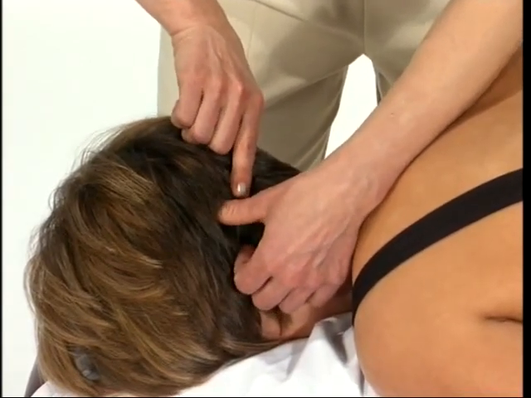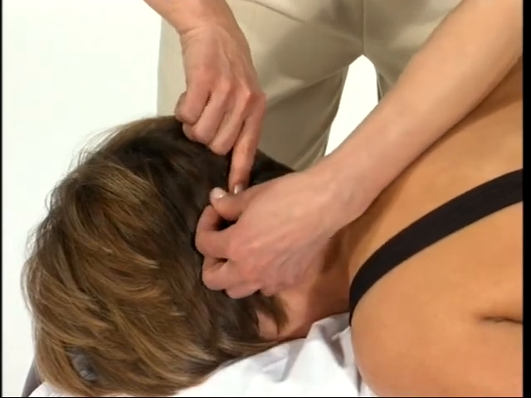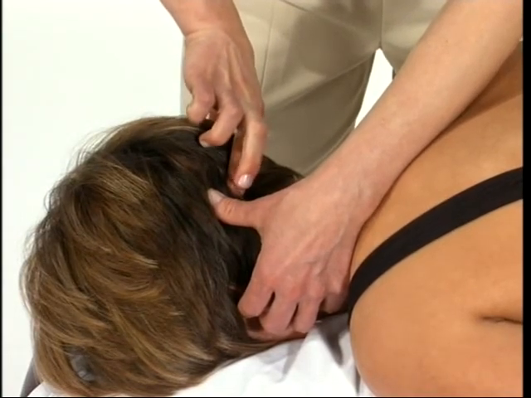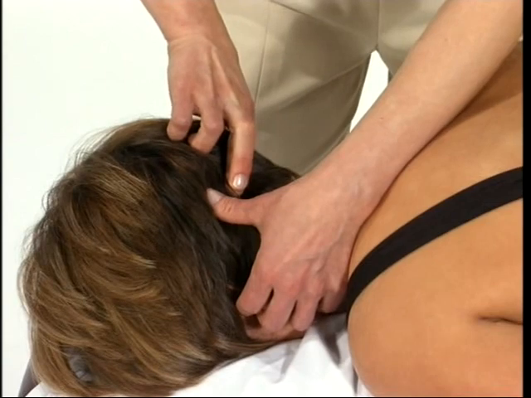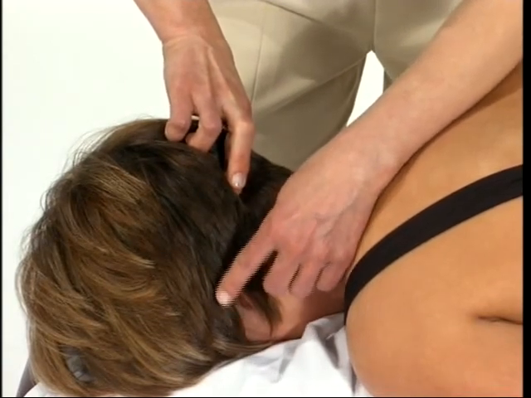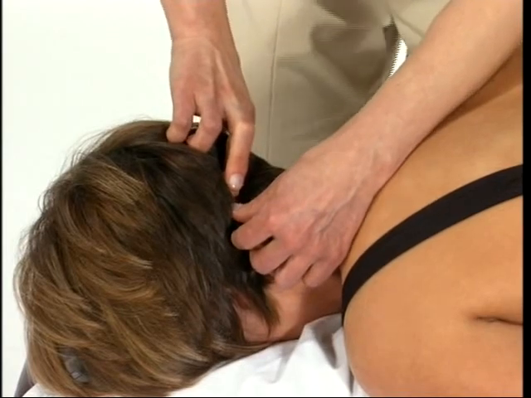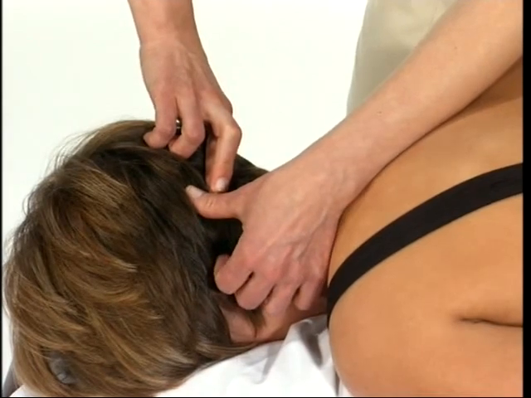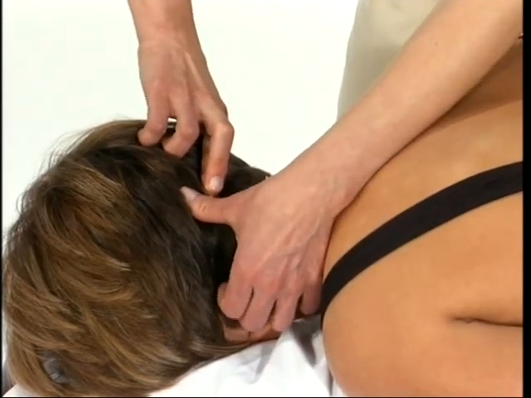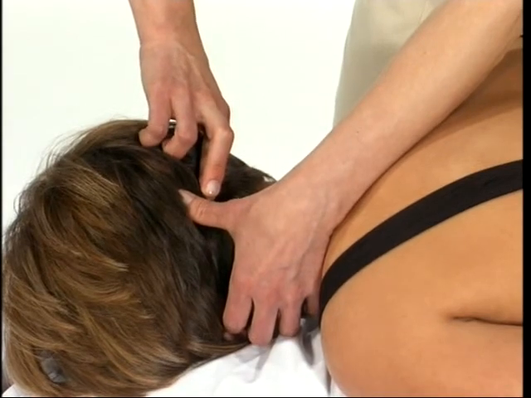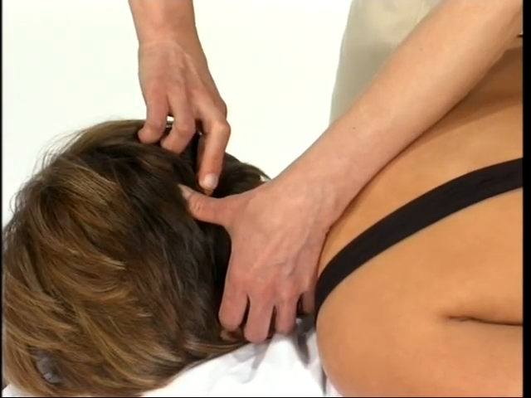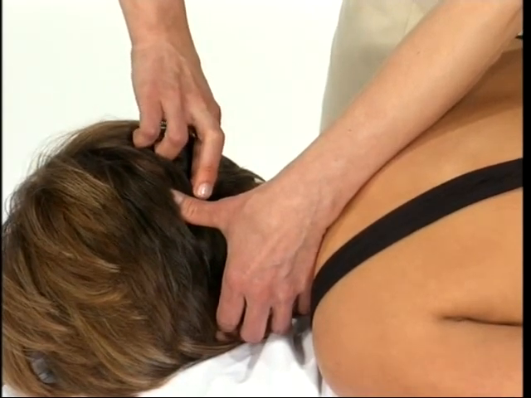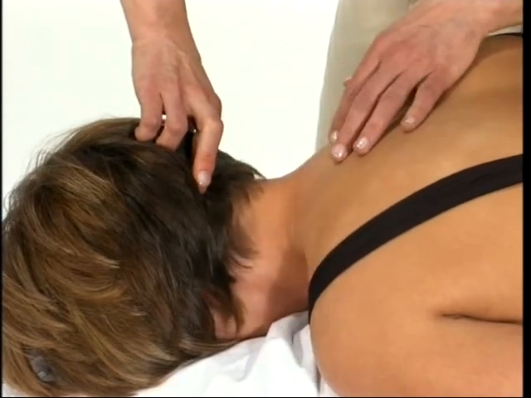Index finger of the hand that's performing the technique is placed flat against the inferior nuchal line, reinforced by the middle finger. Pressure is exerted in a ventral, slightly cranial direction, and pressure is again exerted with movement in a lateral to medial direction. Pressure, movement, pressure, movement.